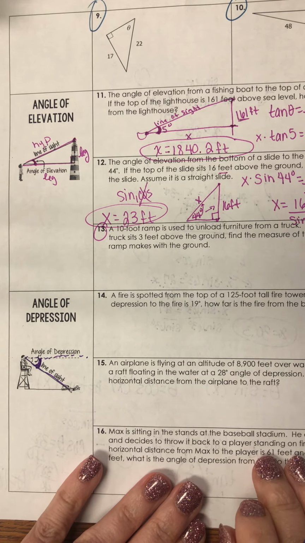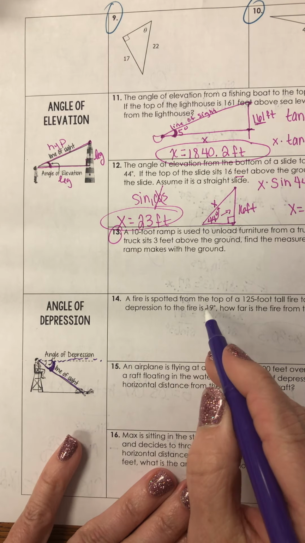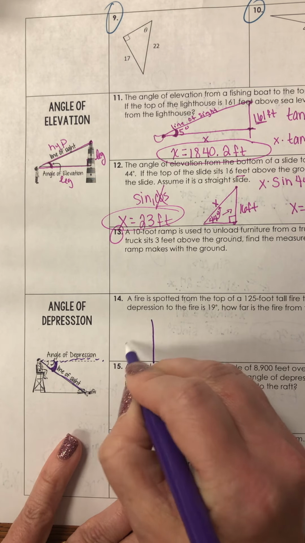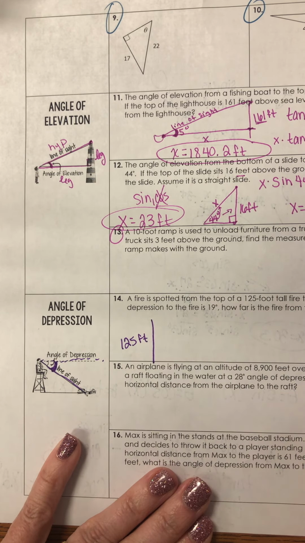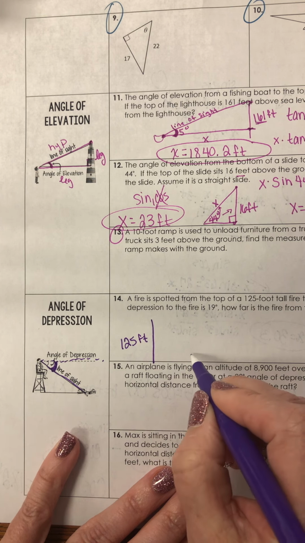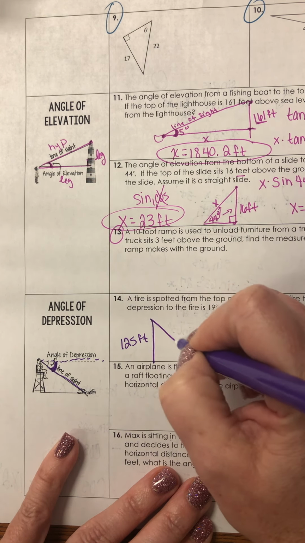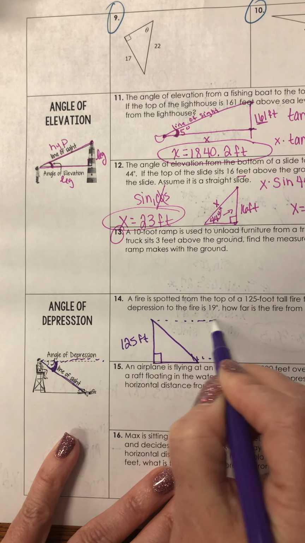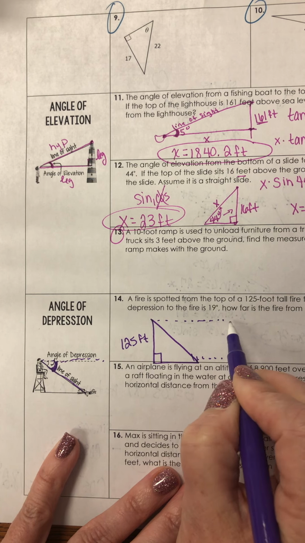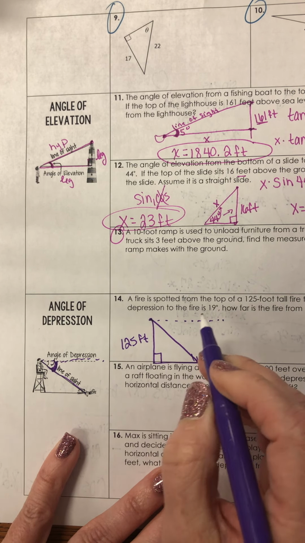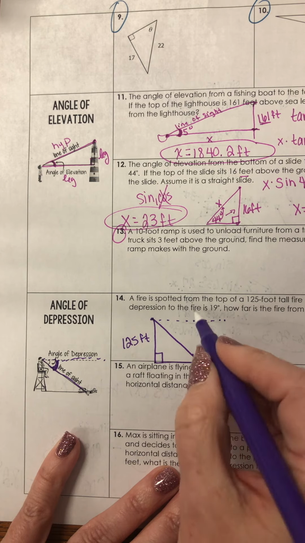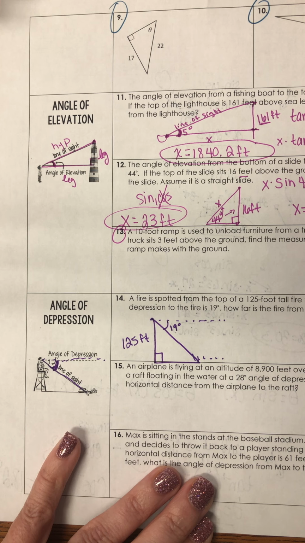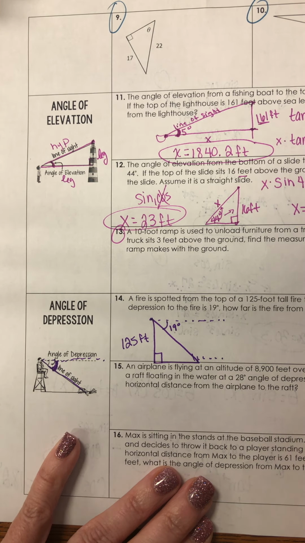Let's see how to use an angle of depression. A fire is spotted from the top of a 125-foot fire tower. So we've got 125 feet for our fire tower, and we are spotting the fire down here. Okay, so this will be my right triangle. Your angle of depression has to come from a horizontal from where you're looking down. So that means our angle of depression is 19 degrees, which is located right here. Okay, so far so good.